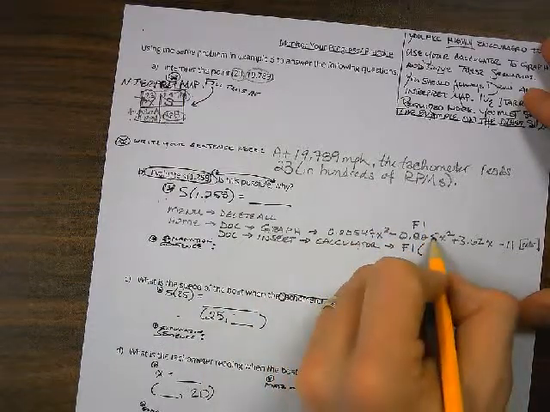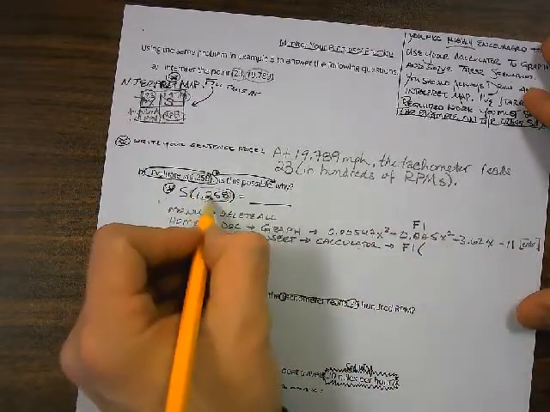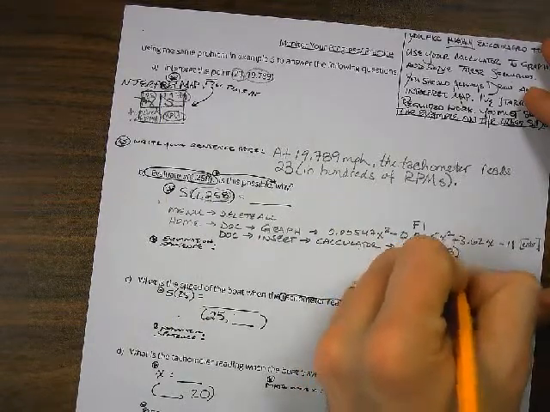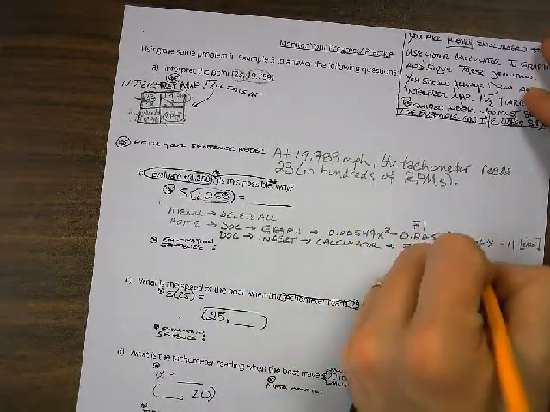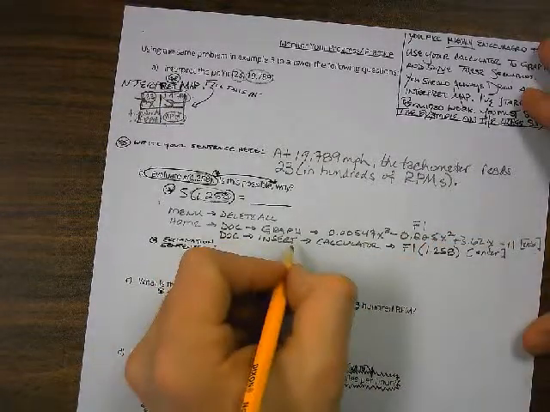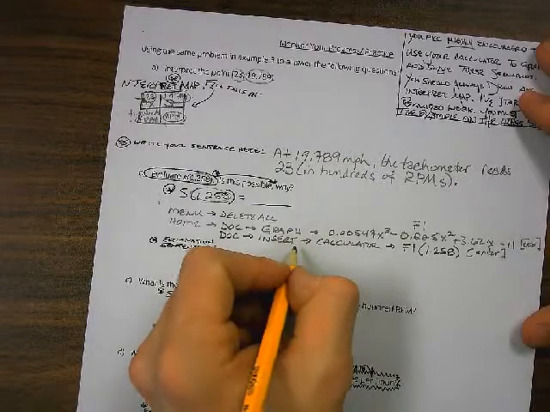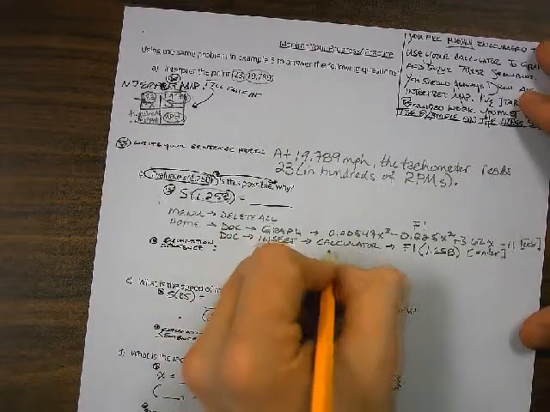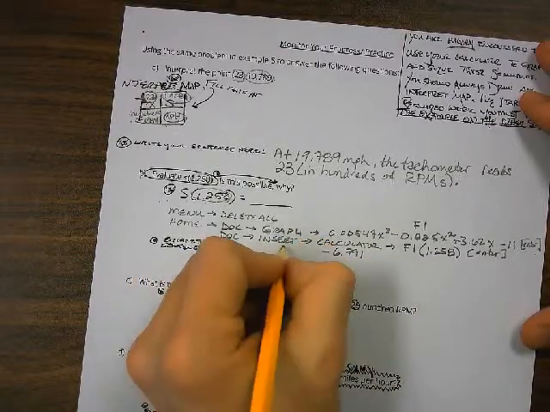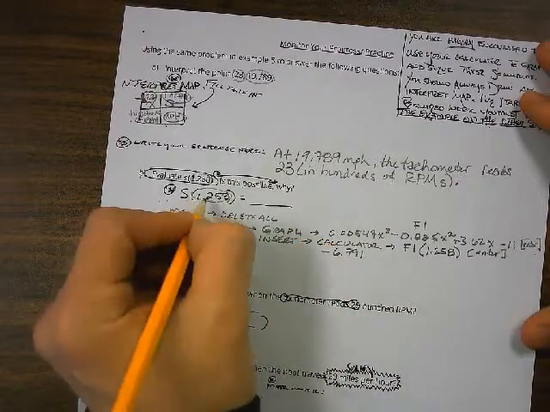So 1.258. Then you hit enter. When you do that, you should see what comes out is negative 6.791. So what we're saying is S of 1.258 is negative 6.791.